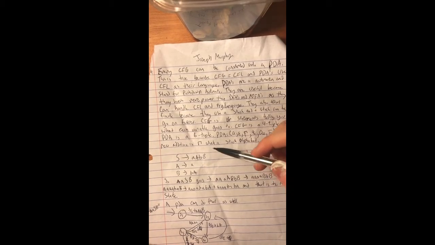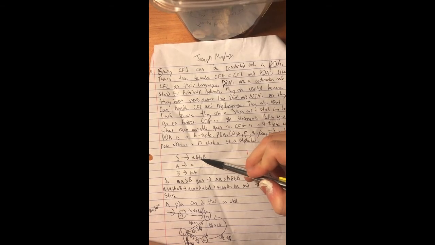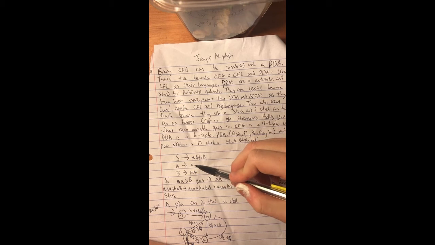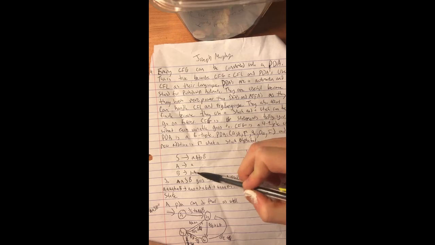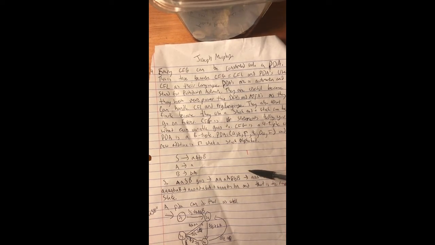So basically, a simple CFG is S goes into A capital A, B capital B, A goes into lowercase a, B goes into B capital A. So basically, if you're given AASB to convert it, it turns to AAAAB, BB. And then you can just keep going and see the different derivations.